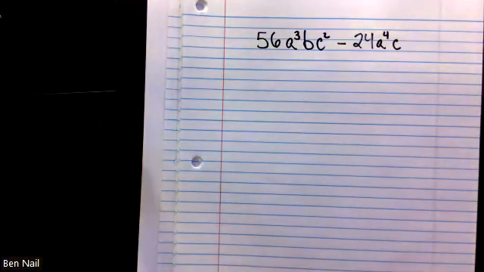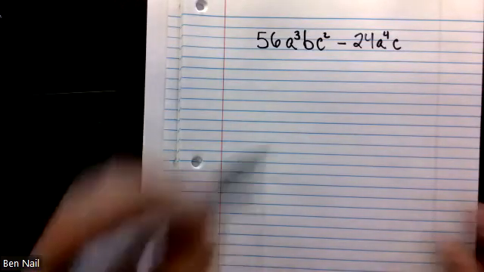Okay. Similar problem. I just want to make sure we have one where we can't factor out the whole term. So 56a to the third b c to the second, minus 24a to the fourth c. Okay, we're looking for the greatest common factor. What is the biggest number that I can divide out of 56 and 24? Now, like I said, some people are really good at this and can know this without moving on, but I'm going to go ahead and write them all down.